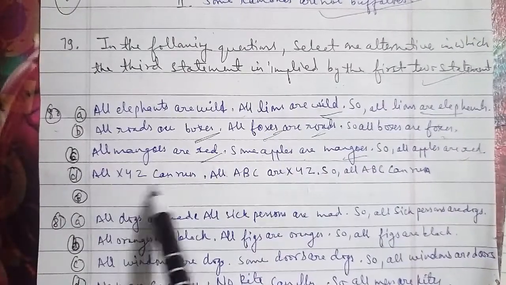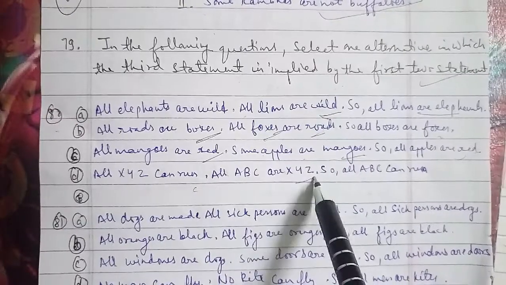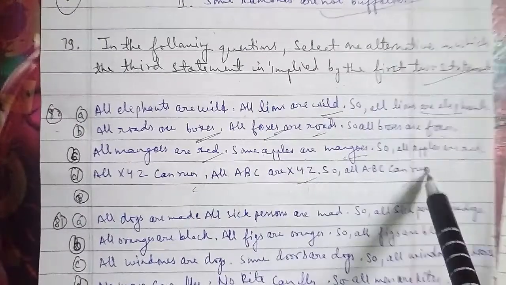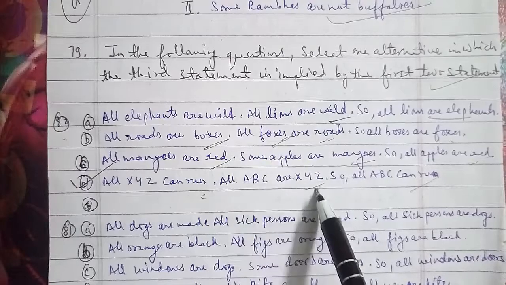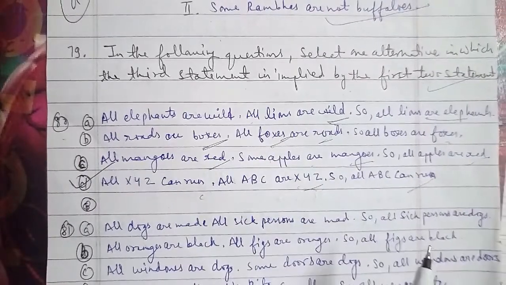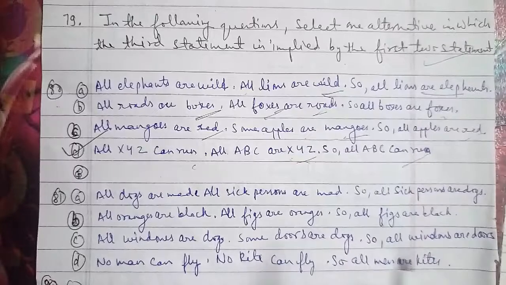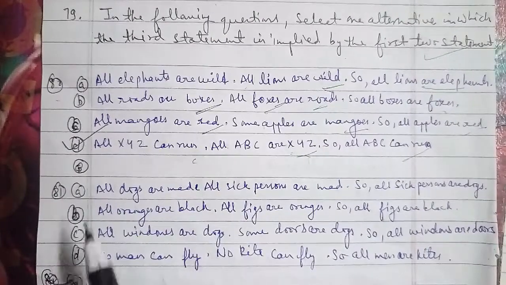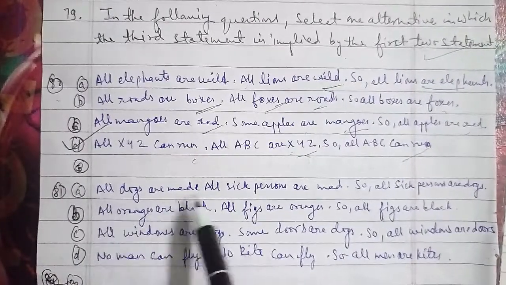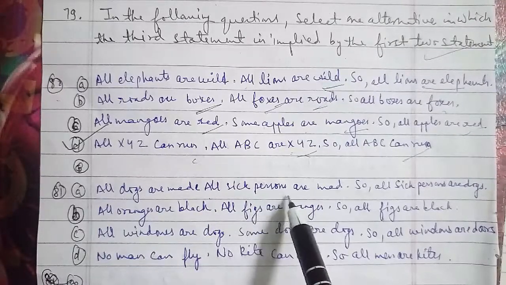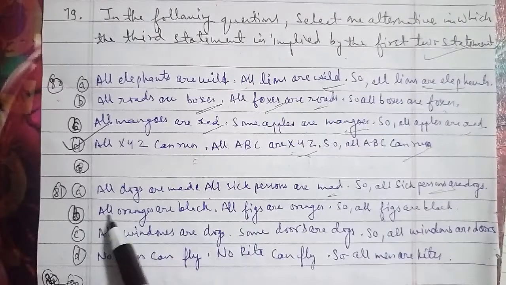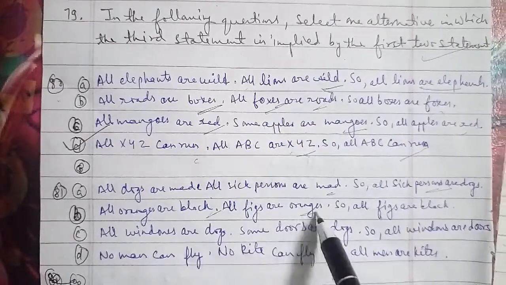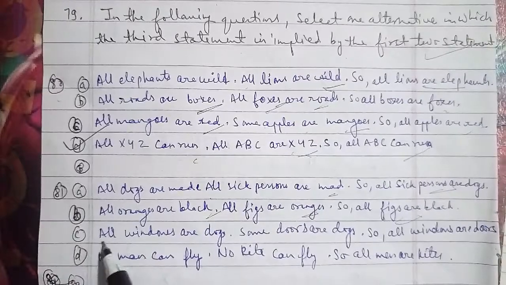Now moving ahead with another question, question number 81 of the session. The question we have is: all dogs are mad, all sick persons are mad, and so all sick persons are dogs. The B option is all oranges are black, all figs are oranges, so all figs are black. The C option is all windows are dogs, some doors are dogs, and all windows are doors. The D option is no man can fly, no kite can fly, and so all men are kites. With regard to that, we will go with option B as the right answer: all oranges are black, all figs are oranges, and so all figs are black.